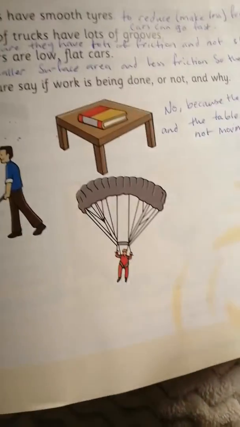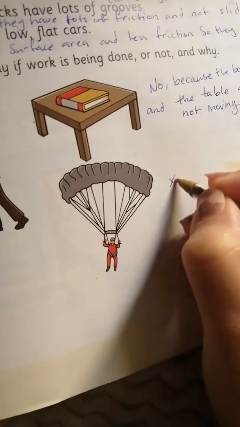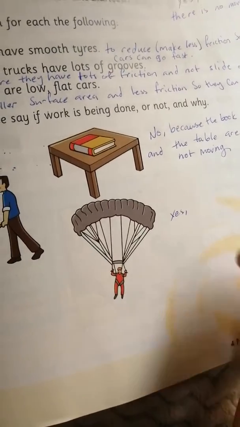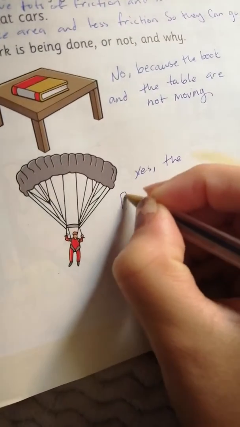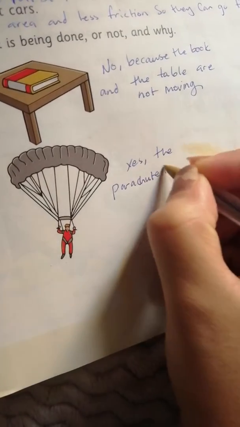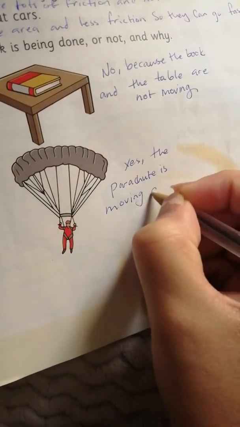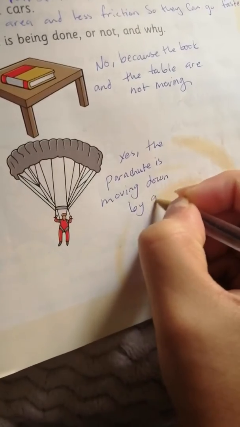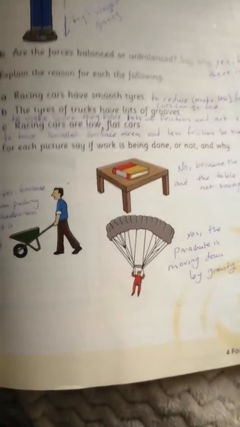Here, the man in the parachute. He's falling from the sky. Yes, there is movement, so there is work. Yes, the parachute is moving. By which force? Gravity is moving him down, by gravity. And this is our unit.